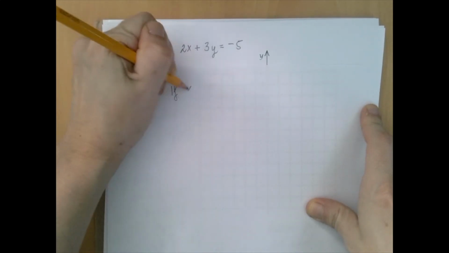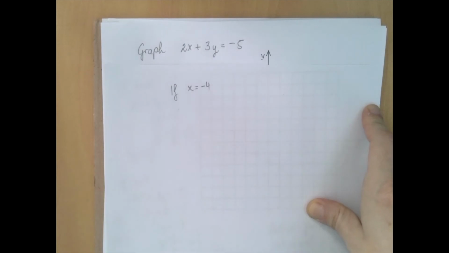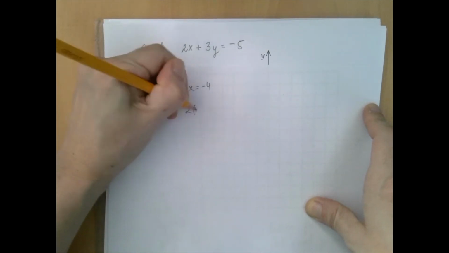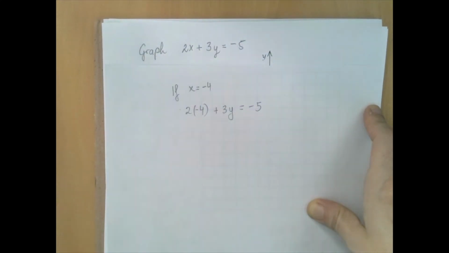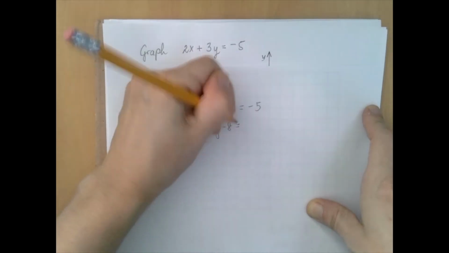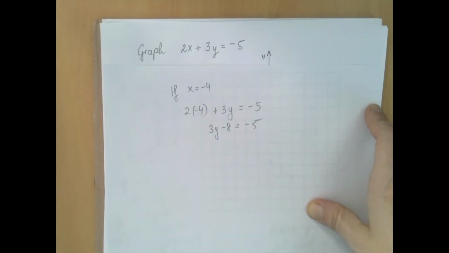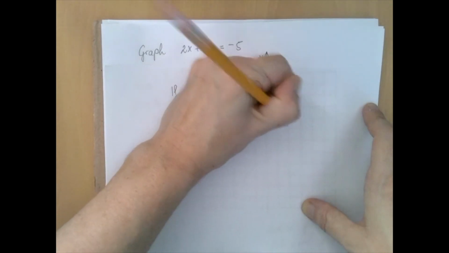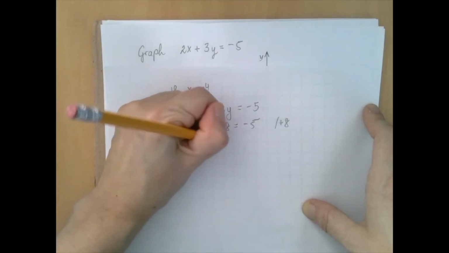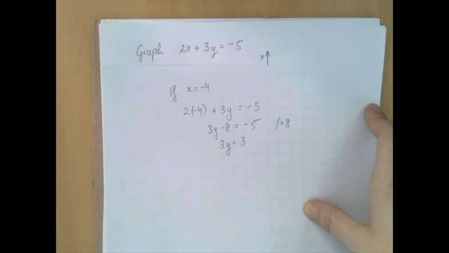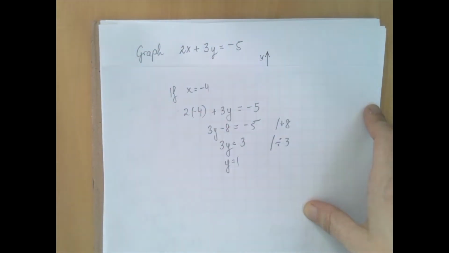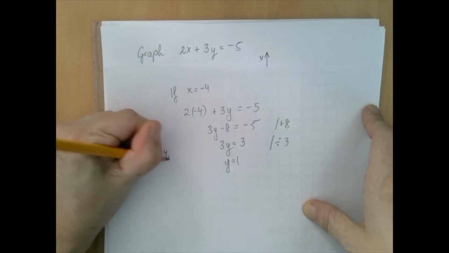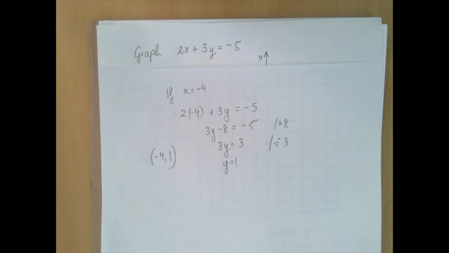So if x is negative 4, then 2x plus 3y equals negative 5 will become 2 times negative 4 plus 3y equals negative 5. That's the same as 3y minus 8 equals negative 5. This is a two-step equation for y. We're going to solve it by adding 8 and dividing by 3. So we add 8, then we get 3y equals 3. And finally, we divide both sides by 3, and we get y equals 1. So what we found is that if x is negative 4, then y is 1. So we found the point negative 4, 1.